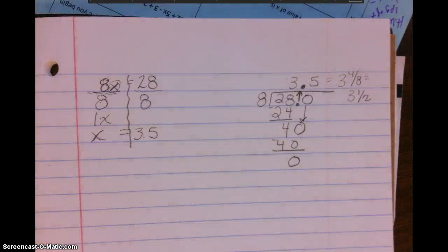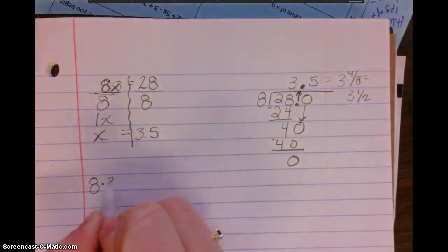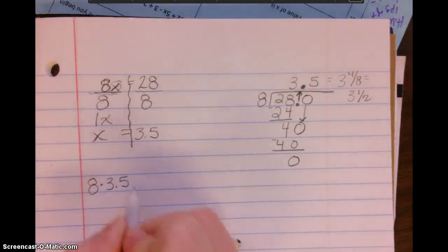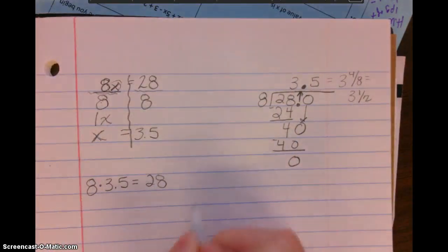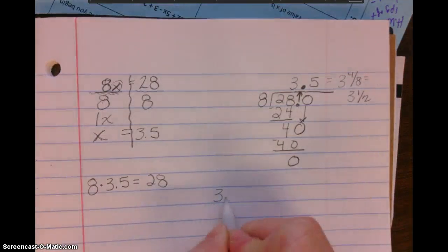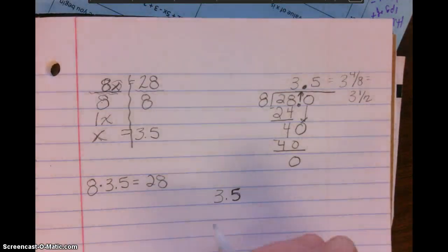And step 5, super important, last but definitely not least step, is to check. If x equals 3.5, will I get 28? So I replug it into my original problem, 8 times 3.5, and I see does it equal 28. So now I need to multiply decimals. However, am I going to line up the decimals? No. What's the exception to the rule?